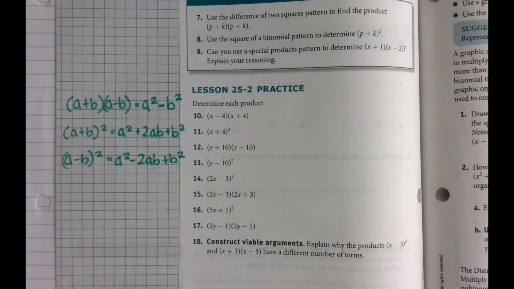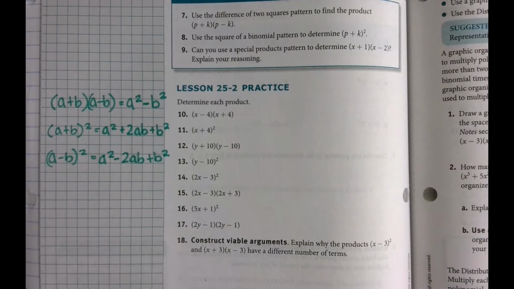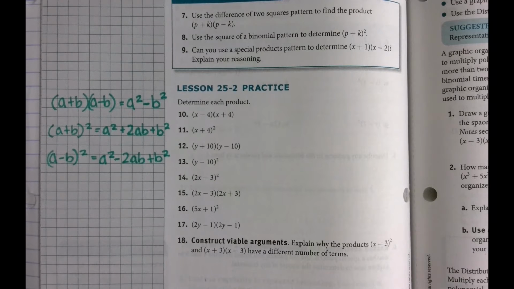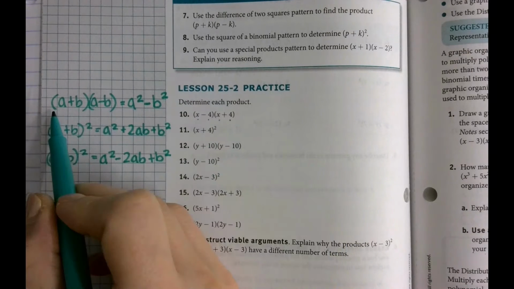So let's use these patterns to help us, and it will take some extra work away without having to actually solve these out fully. For the first one, number 10, x minus 4 times x plus 4. I have my same a value, x, and for my b value, 4. I'm going to go with this first rule, a plus b times a minus b. So it equals a squared.